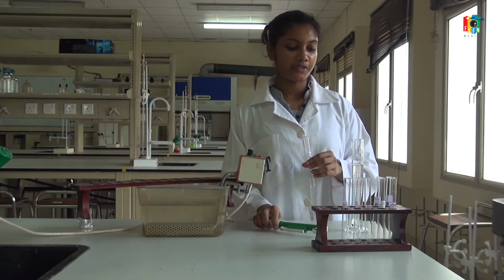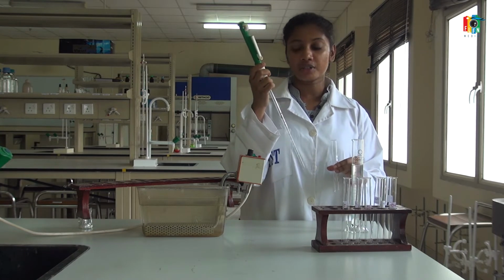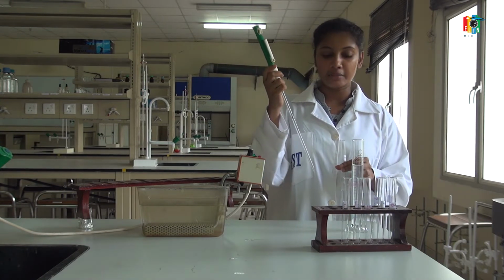Now I take 5 ml of this 10% albumin solution and keep it in the water bath for 30 minutes.